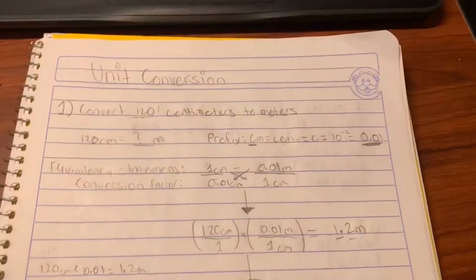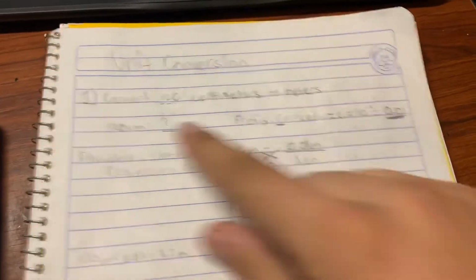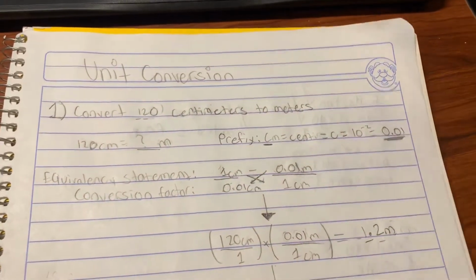But now let's go to the unit conversion question. We are doing unit number 1, which is math and physics. Okay, let's very quickly do the unit conversion. So we have to convert 120 centimeters to meters.